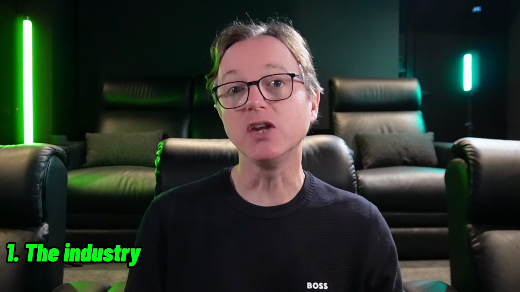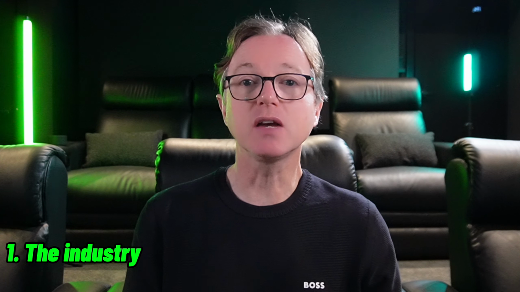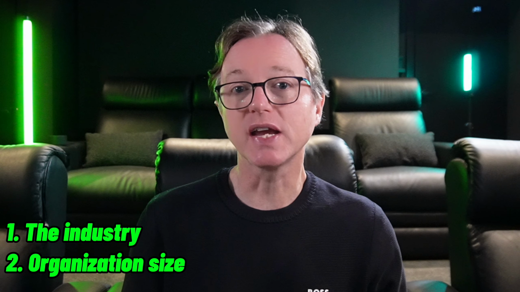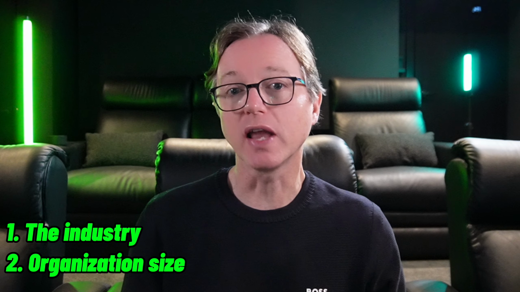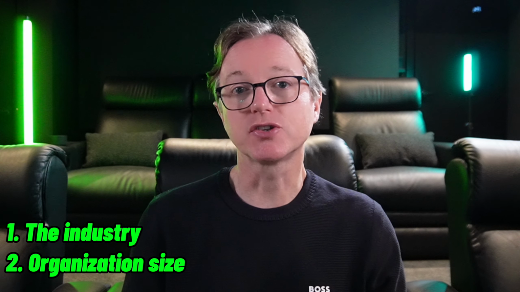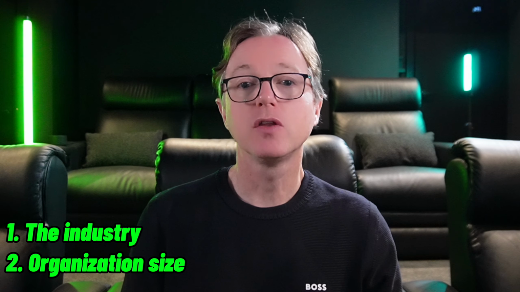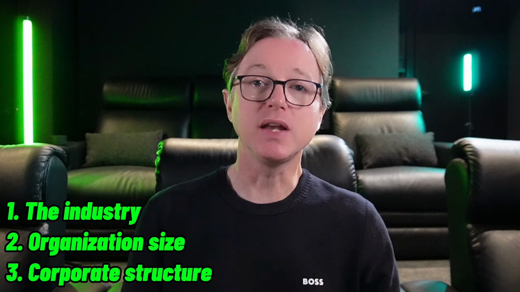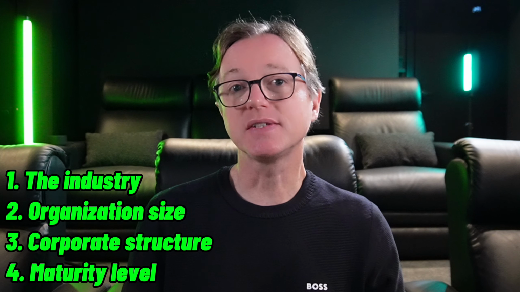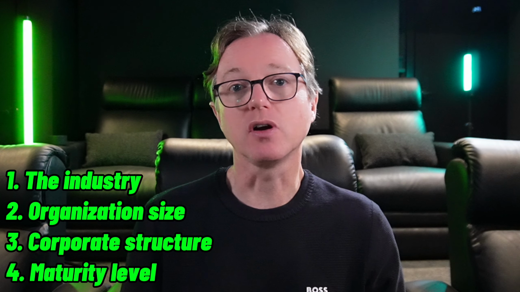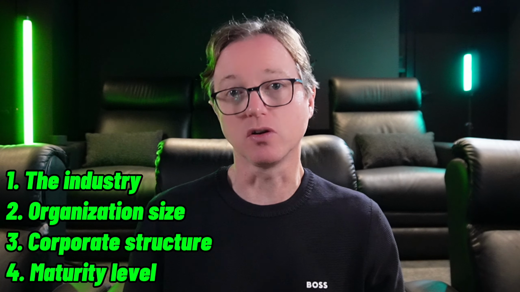The first one is the industry that you're operating in. The second one is the organisation size. This is a key one because smaller organisations are not going to have all 4 layers, and larger organisations may have more dedicated, discrete functions within them. The third one is the corporate structure of the organisation. The fourth one is the maturity level. That means a startup organisation is going to have vastly different structures and hierarchies than a corporate structure of an existing business that's been around for a long period of time.